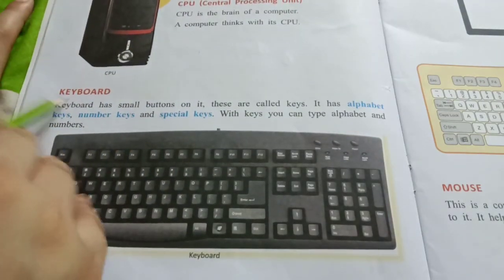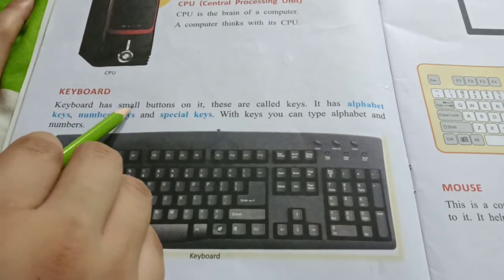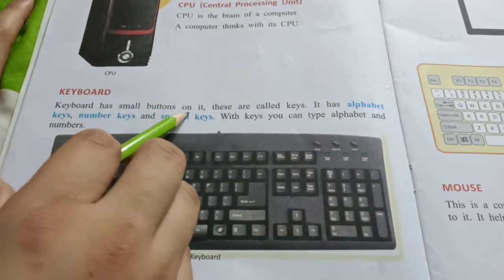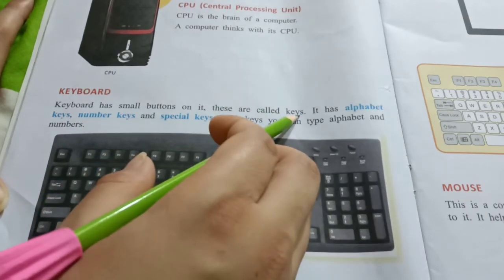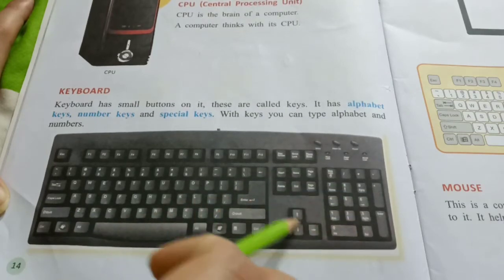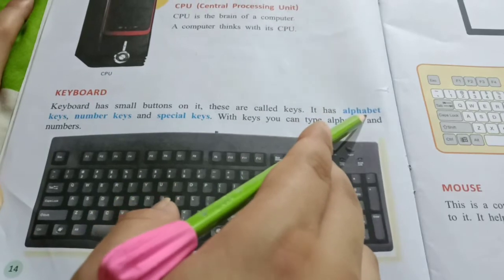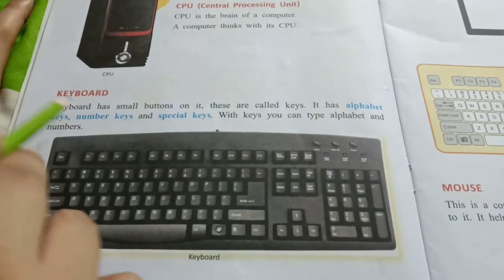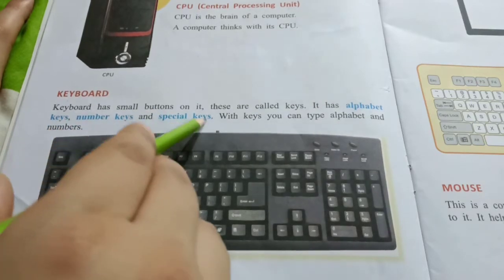Keyboard. The keyboard has small buttons on it. These are called keys. These are the small buttons, right? You can see it. It has alphabet keys, number keys and special keys.